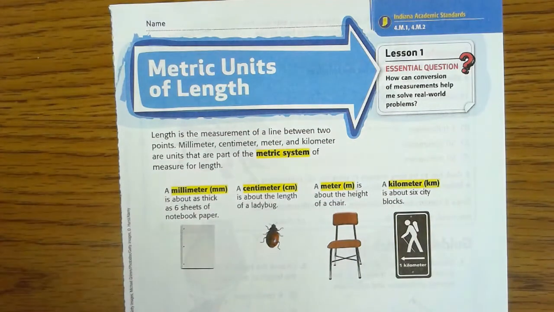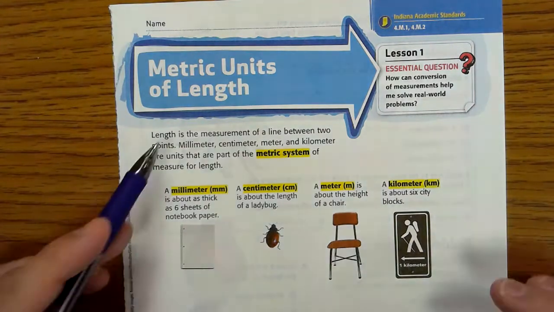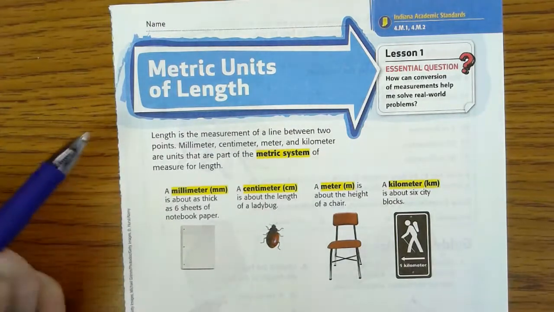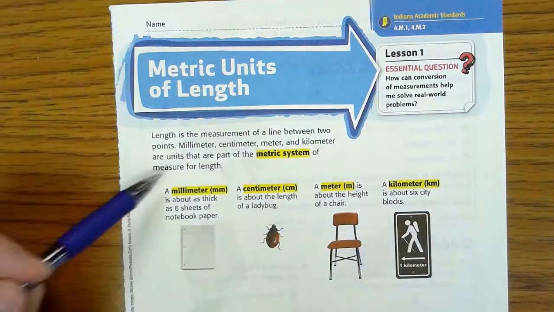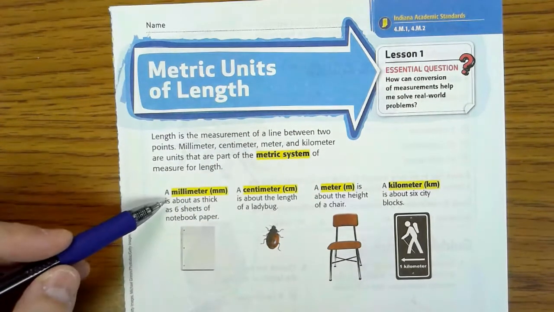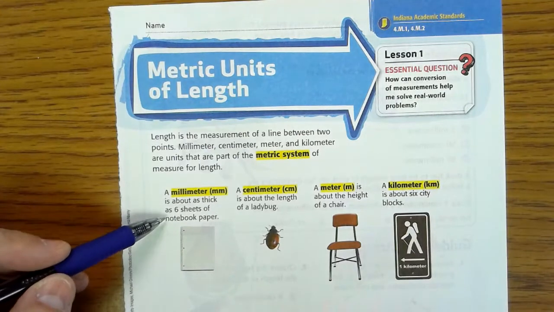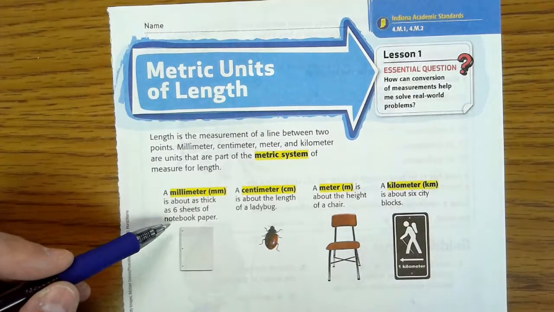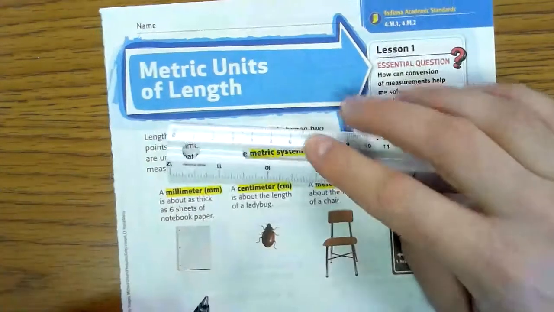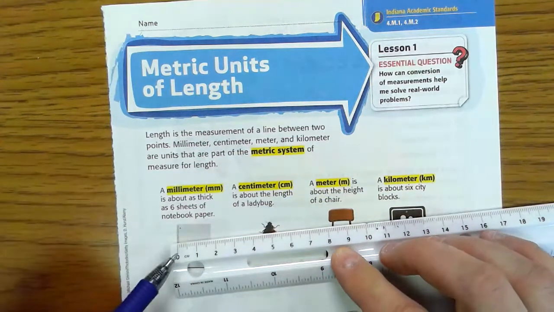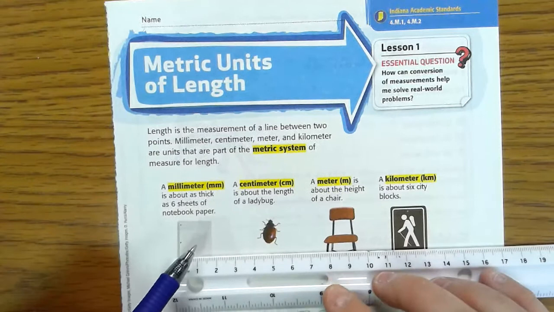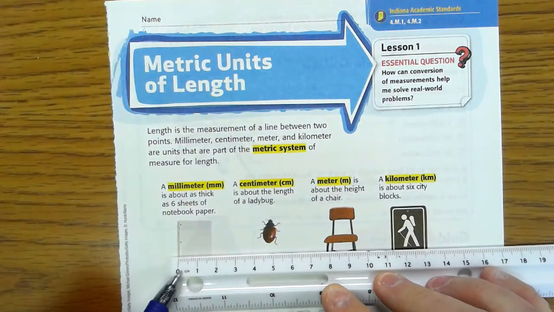So, we're going to start here on lesson one, though. Length is the measurement of a line between 2 points. A millimeter, centimeter, meter, and kilometer are units that are part of the metric system of measure for length. A millimeter is about the thickness of 6 sheets of paper or a dime. On this ruler, a millimeter is that little tiny mark in between. A centimeter is about the length of a ladybug, and you can see here the length is from 0 to 1.